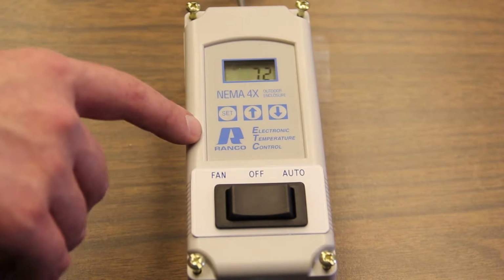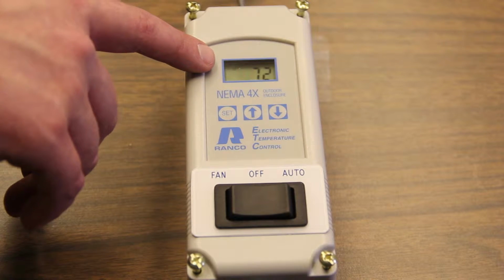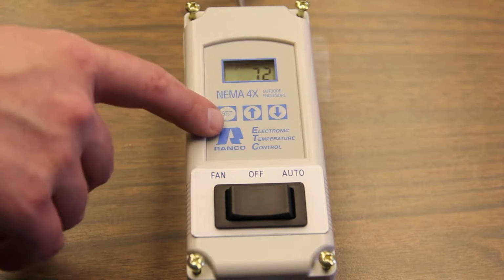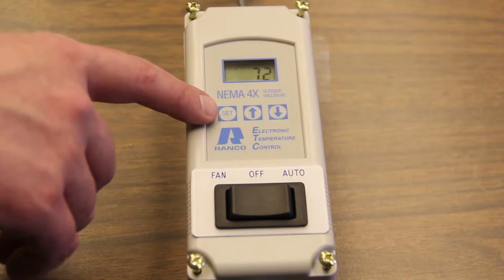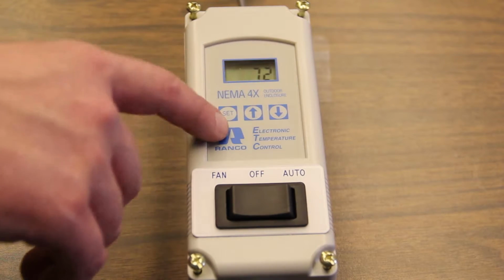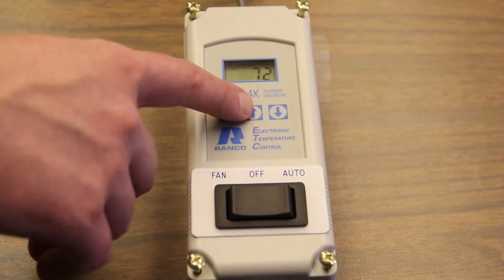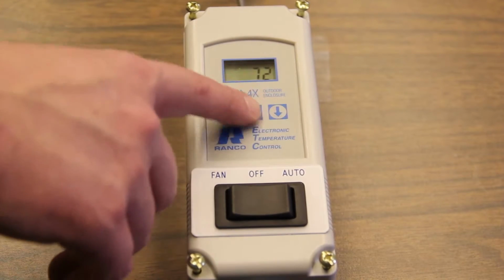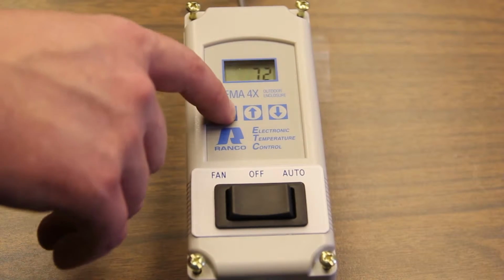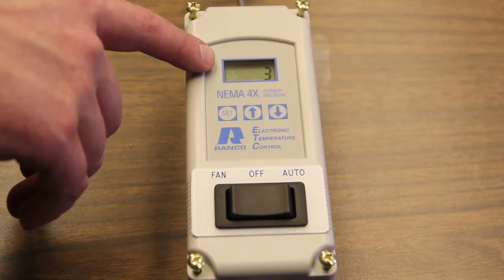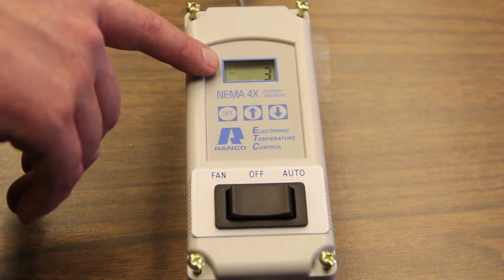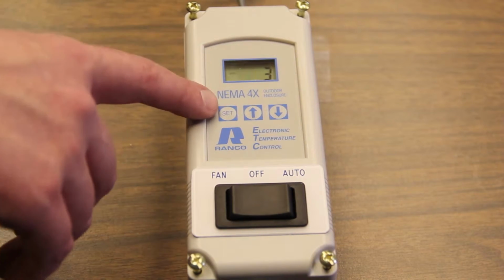Hitting the set point again, as you can see, we have the S1, which means that this is set point 1, which in all Lintern systems is cooling. And right now you can see we have this set for 72 degrees, which can be changed by either the up or down arrows. Hit the set point again, and we go to the differential, which is enunciated by the diff 1, as you can see on the screen.